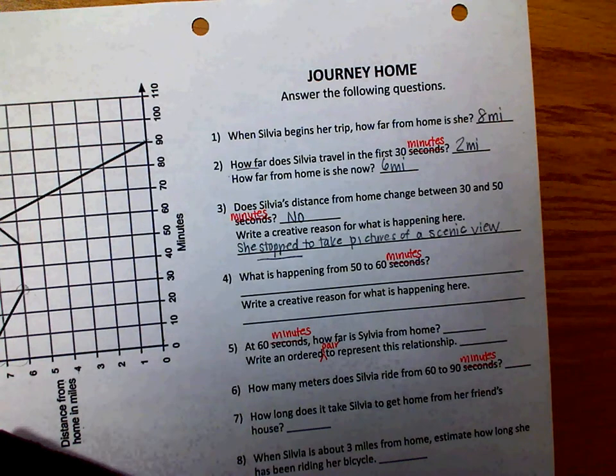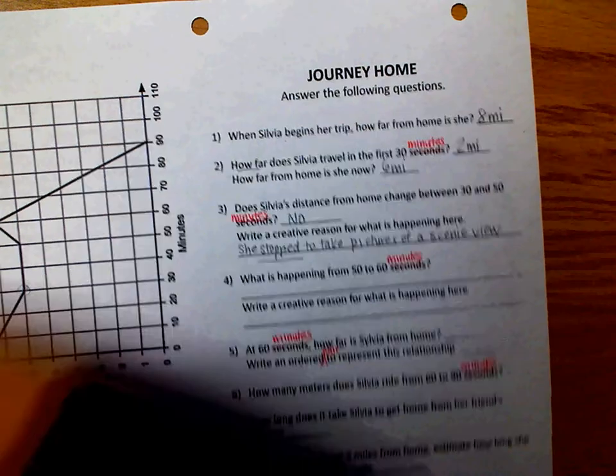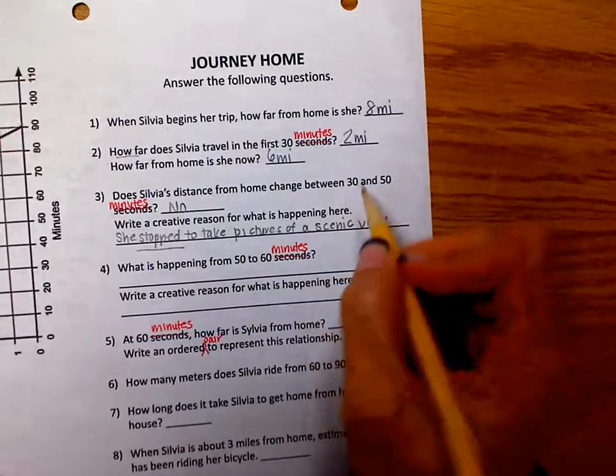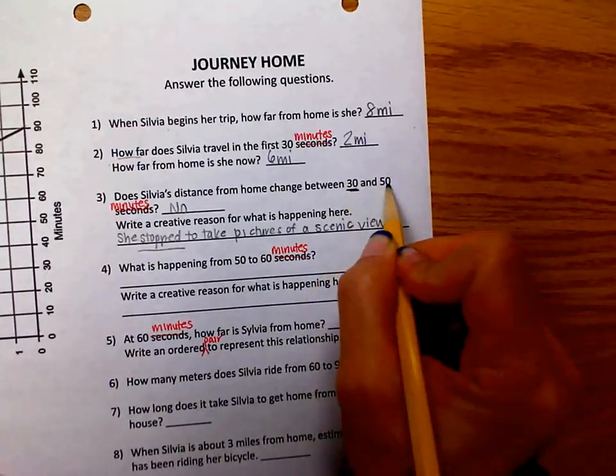Hopefully that's not a negative thing, or she ran into a friend and they just talked and caught up, so there's a few different reasons why she might have stopped. And she stopped for 20 minutes, because if she's between 30 and 50, that's 20 minutes, okay? So let's look at number 4.